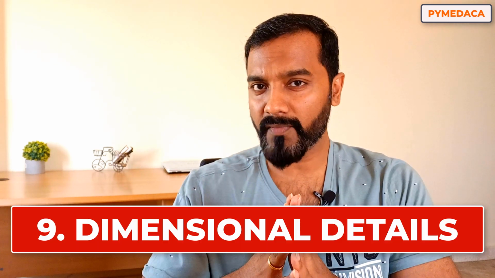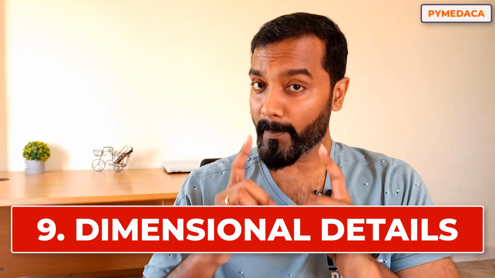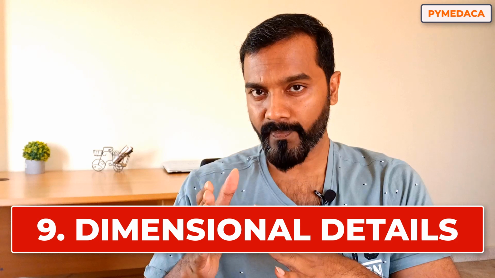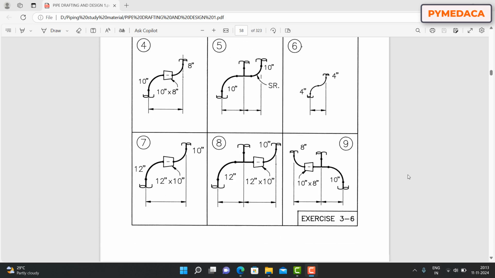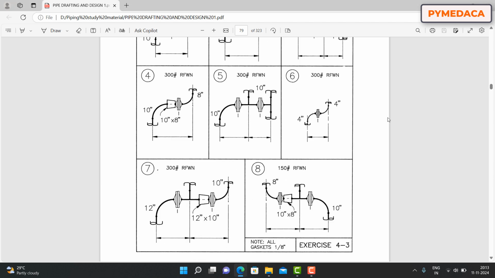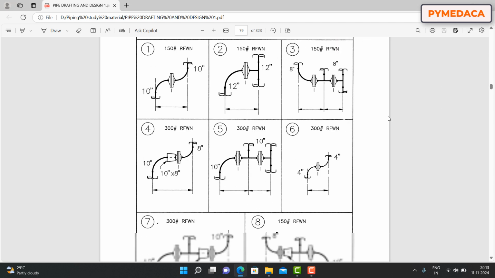The next detail you should have is the dimensional details of pipes, fittings, valves or any standard piping components. You should have these dimensions in hand, only then will you be able to start your designing activity. In case of 2D, you should have these dimension details, but in case of 3D, you should ensure that these components are listed in the 3D database. So that is your critical part.